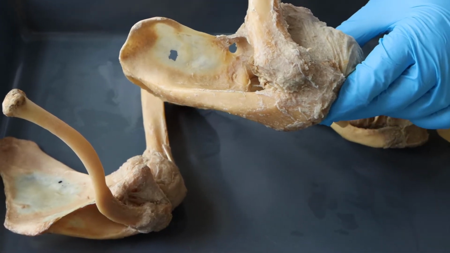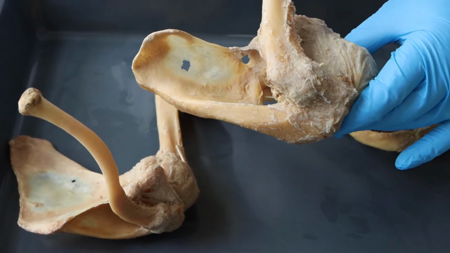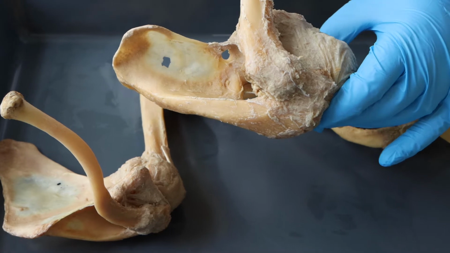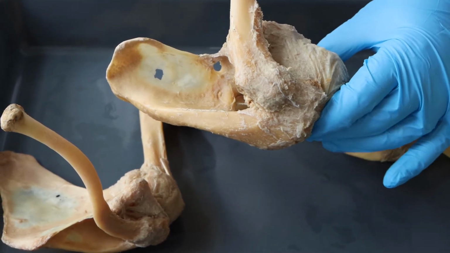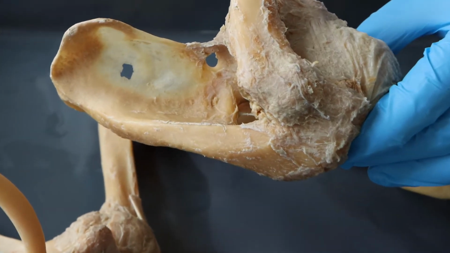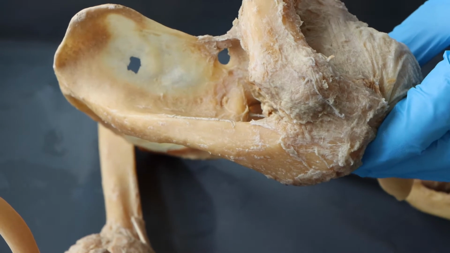Joints that are tough and rigid, with a very tough articular capsule, are called amphiarthrosis. So this joint is somewhat of a flat, rigid joint, an amphiarthrosis.